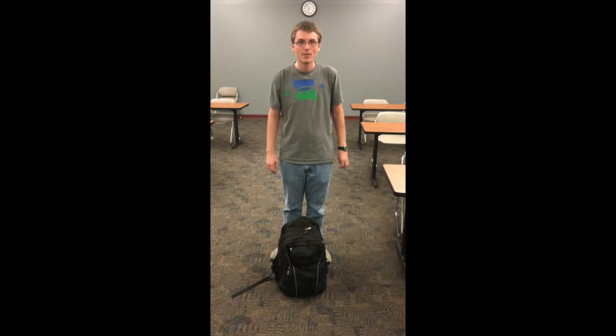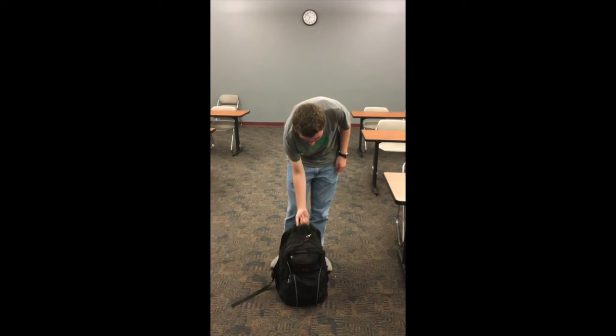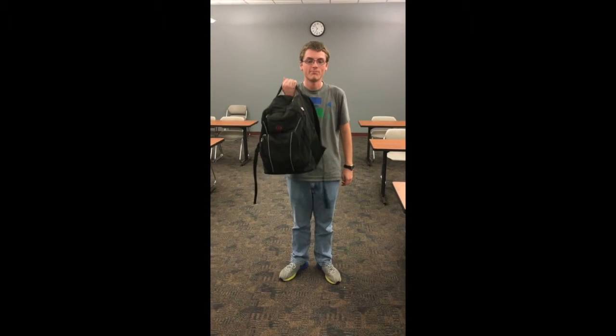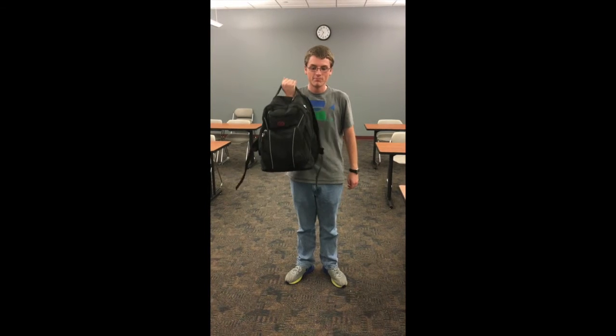Here, Austen has a pretty heavy book bag, and he's going to try to lift it, but he's going to just curl it from the elbow. So it mimics curls that you would have in a normal exercise. And as you can see, it's not too terribly hard to lift the bag.